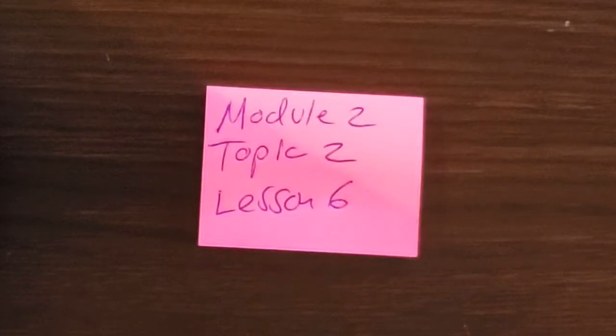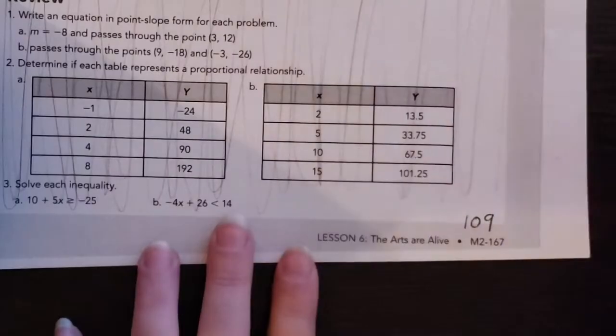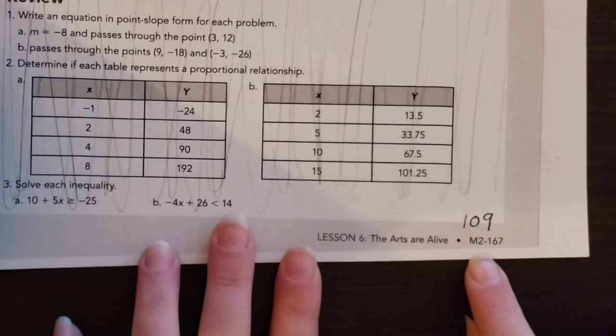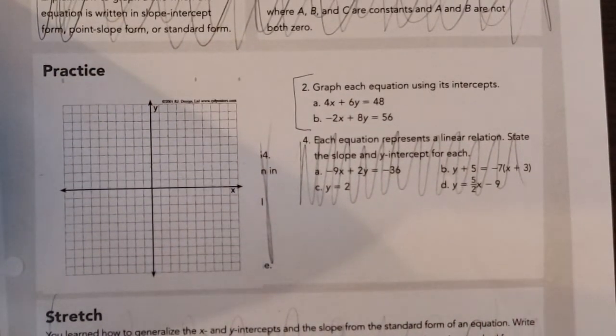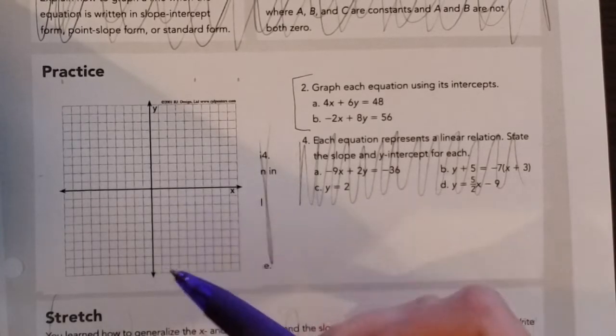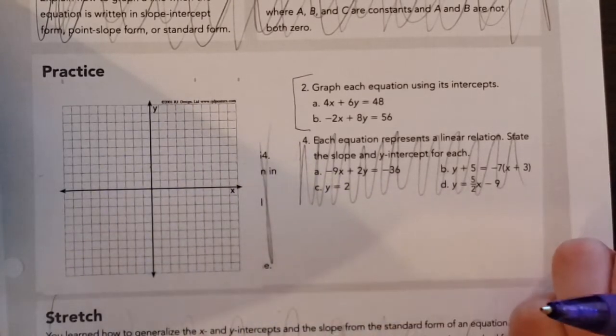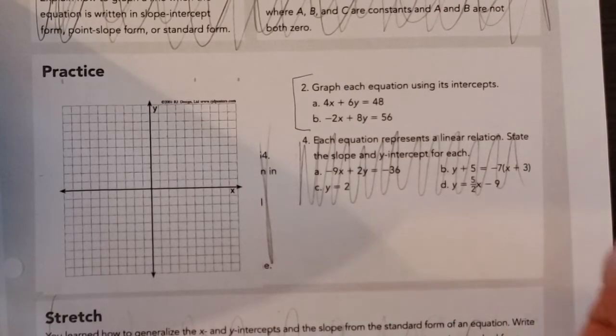We are on Module 2, Topic 2, Lesson 6. We're just going to do one page, M2-167, and we're actually only going to do number 2. For this, you're going to need a graph. So if you didn't grab one of my posted graphs, you might want to sketch in a graph or grab some grid paper or something like that.